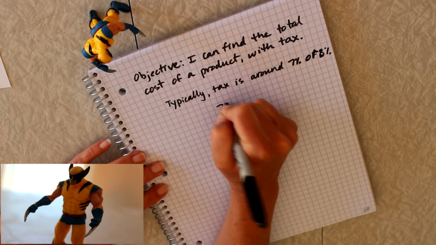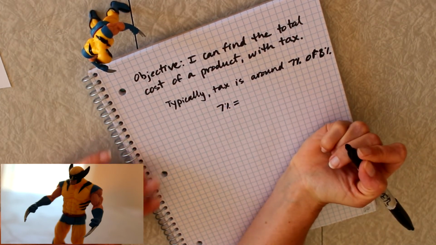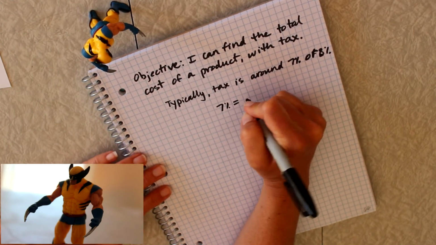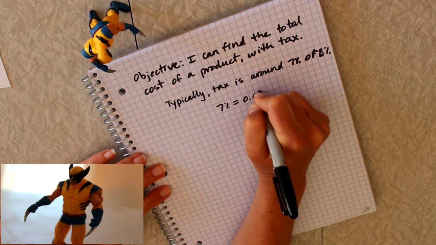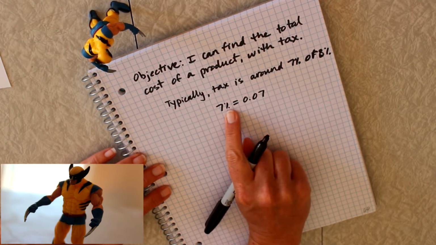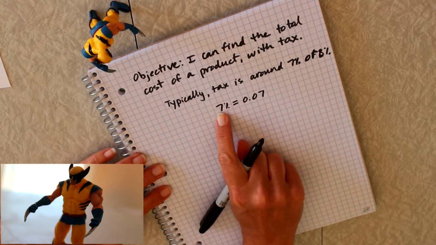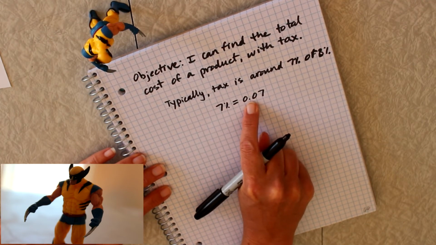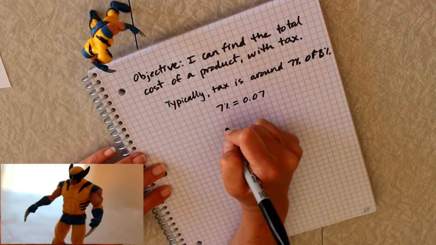So 7% as a decimal, just so we can get that all set up for our math, is going to be 7/100ths. And that's because we dropped the percent sign. And that invisible decimal that used to live right there, we move it 1, 2, and we add a 0, and we have the decimal in that place.